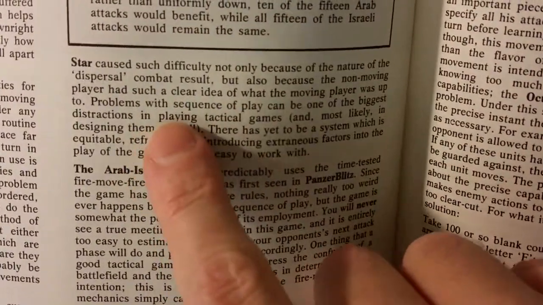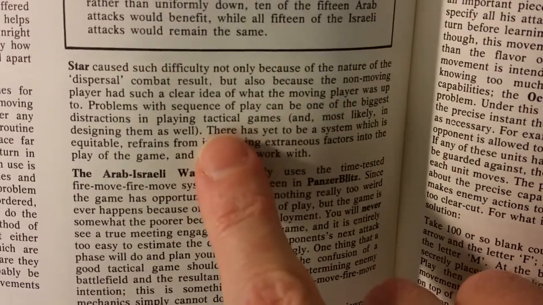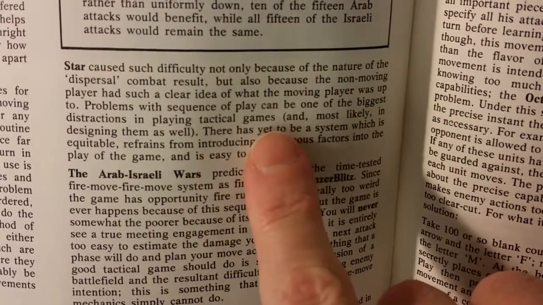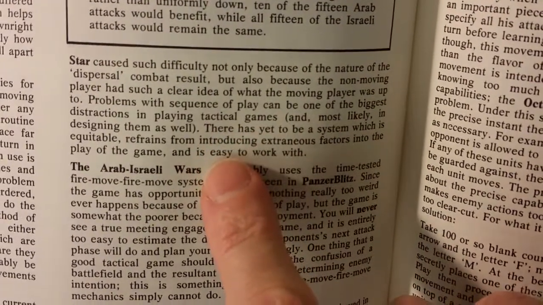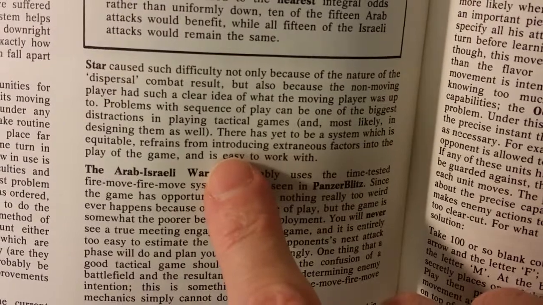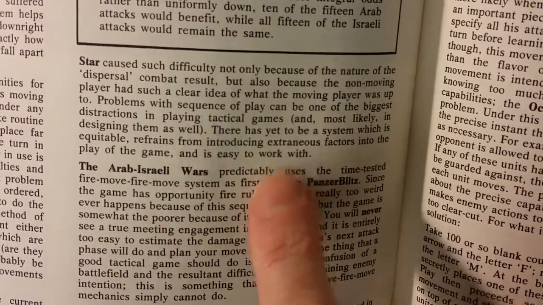Wow. Problems with sequence of play can be one of the biggest distractions in playing tactical games, and most likely in designing them as well. There is yet to be a system which is equitable, refrains from introducing extraneous factors into the play of the game, and is easy to work with.